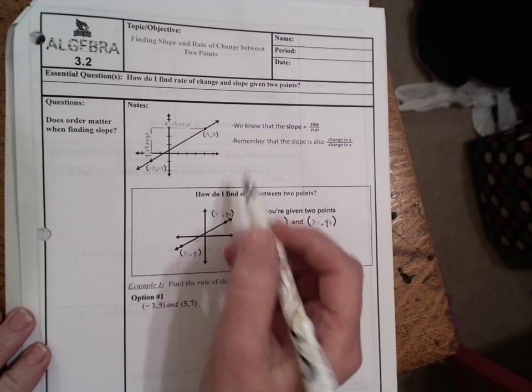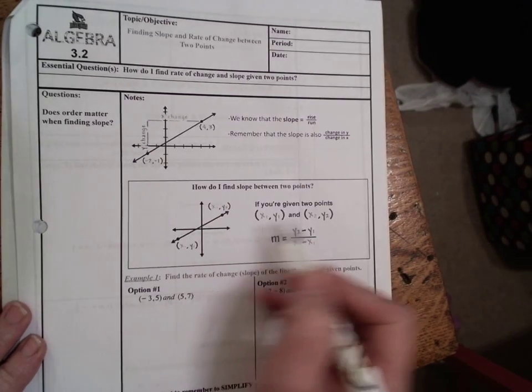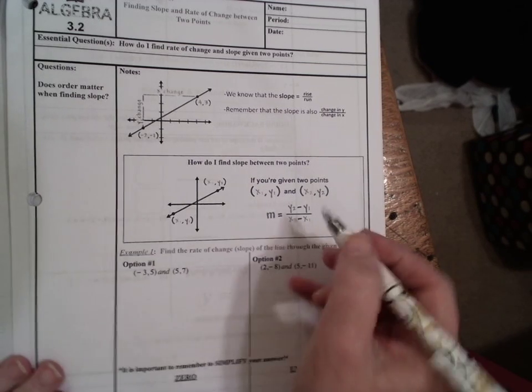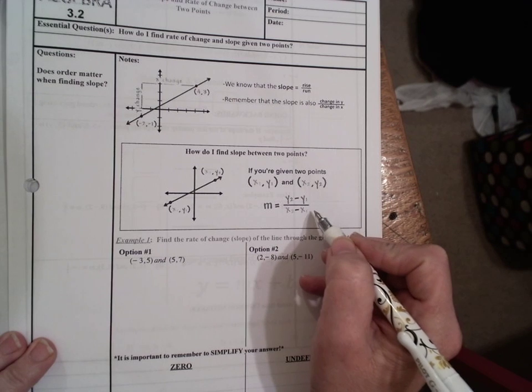So on 3, 2, we're going to find the slope given 2 points. Remember, the slope is the rise over the run. And what we're doing here, instead of having it on a graph, they actually give us 2 points. Now, this is what we call the slope formula. And notice it's easier when it's in color.